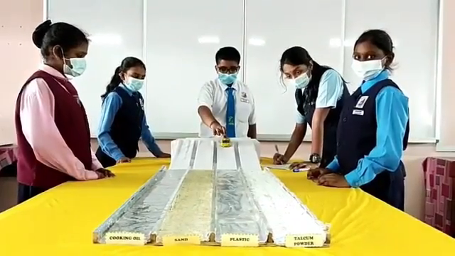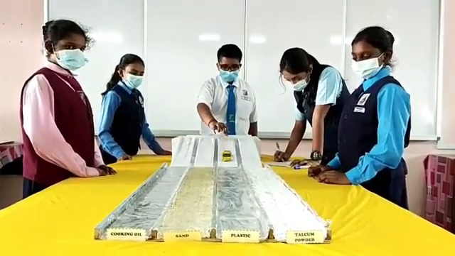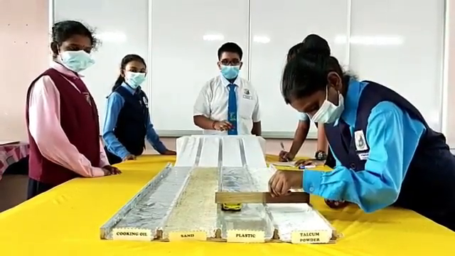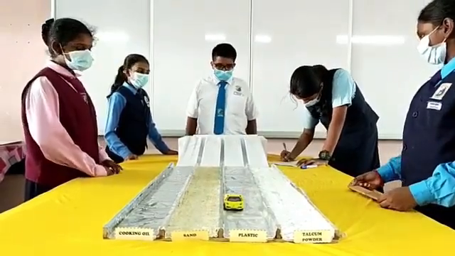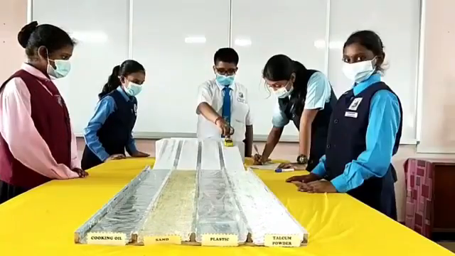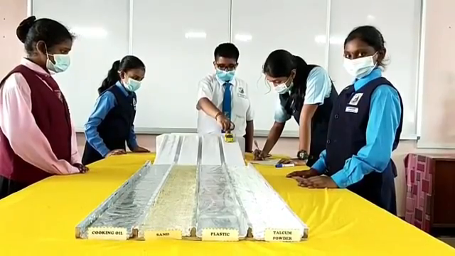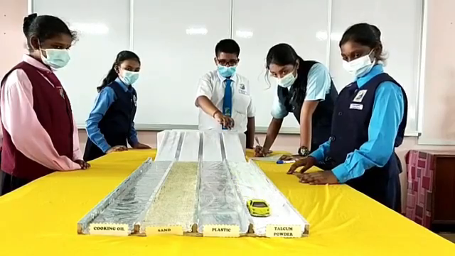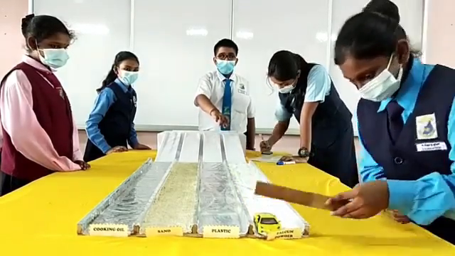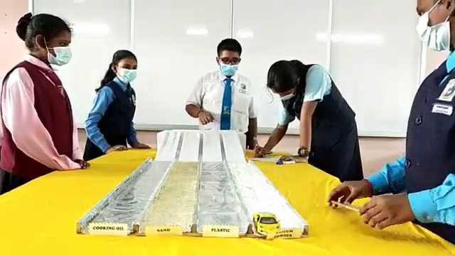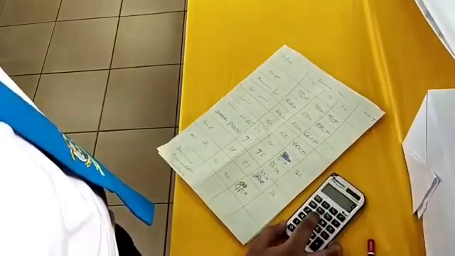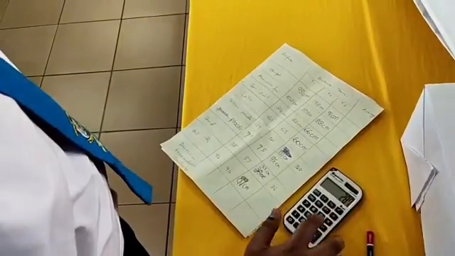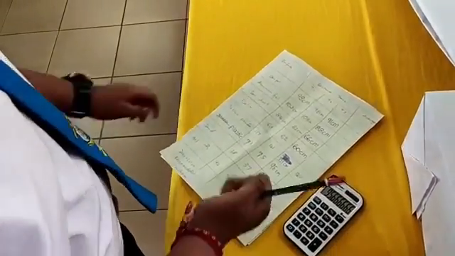Next, the toy car will be released to slide on the plastic surface. The distance traveled by the toy car on plastic in trial 3 is. Lastly, the toy car will be released to slide on the talcum powder surface. The distance traveled by the toy car on talcum powder in trial 3 is. Average distance traveled by the toy car on each surface will be calculated.